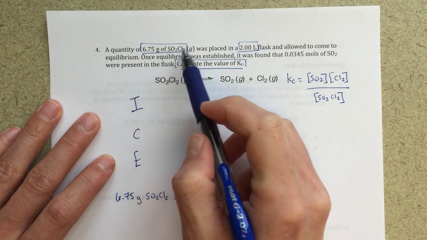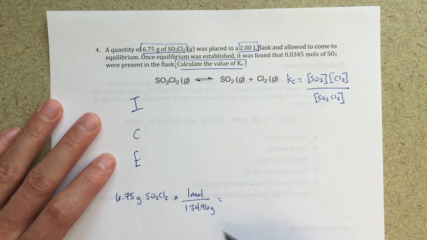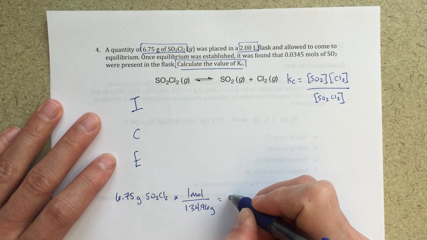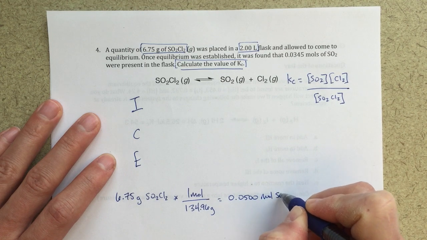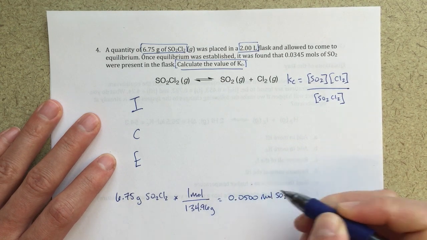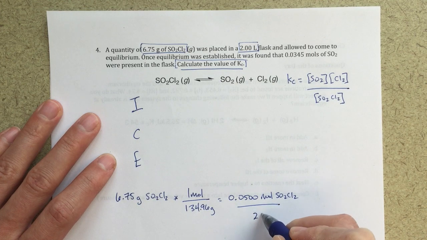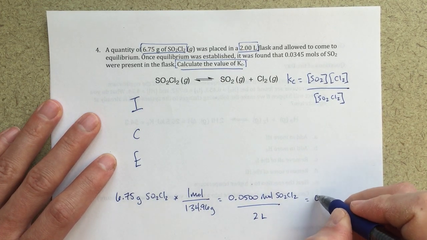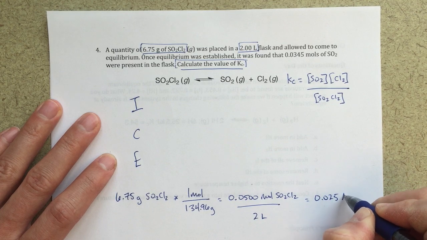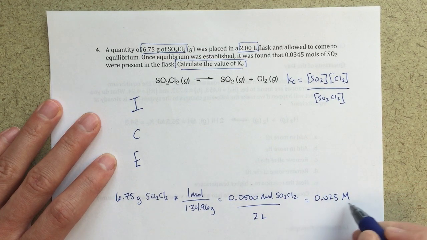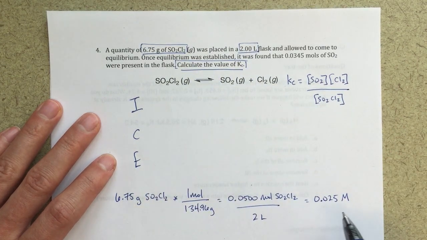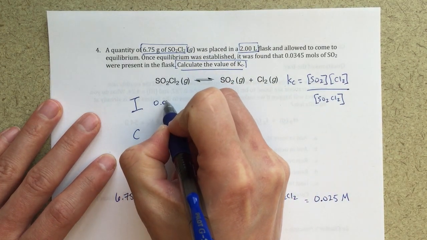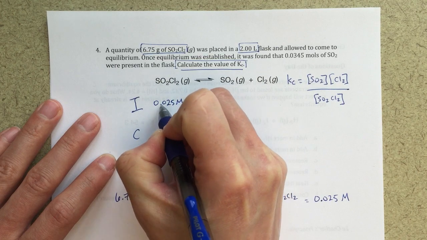So if you add up SO2Cl2, the molar mass, 134.96, and this ends up being 0.0500 moles of SO2Cl2. And then to find the molarity, I'm just going to divide that by 2 liters, right? So this is going to be my moles per liter. And for my molarity, I'm going to get 0.025 molar. So this is my initial concentration. So just using the information in the problem, this is my initial concentration of my starting material, and I'm going to write that in here.